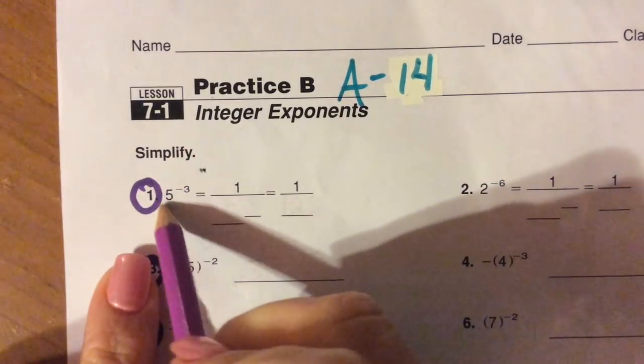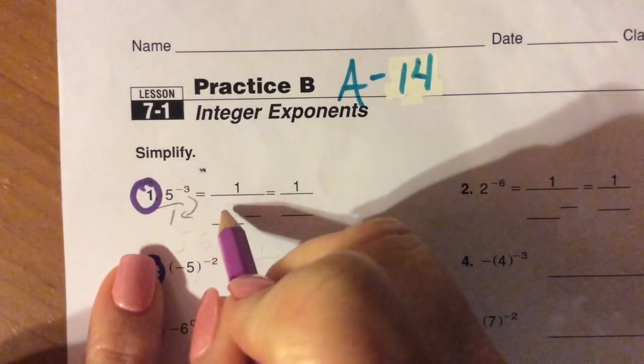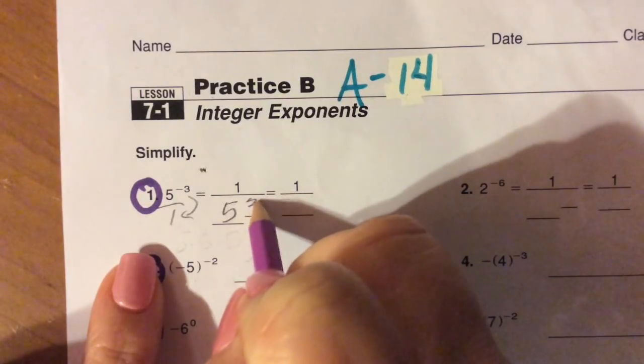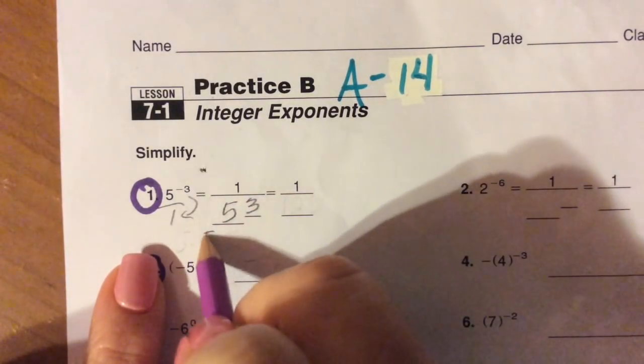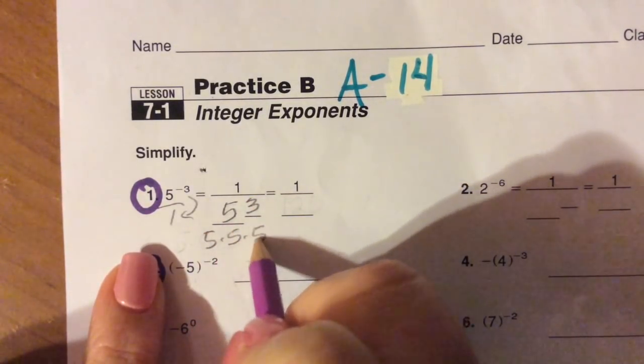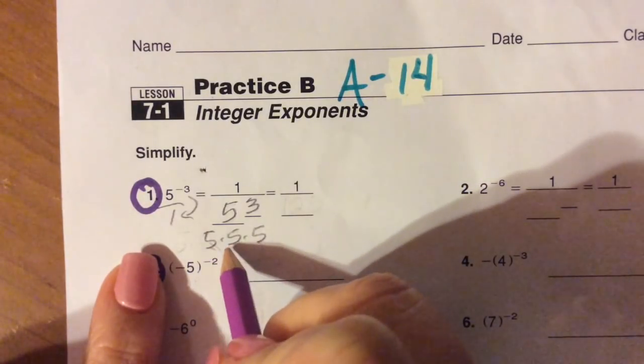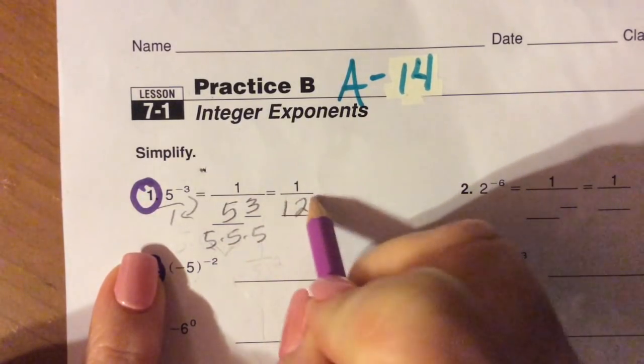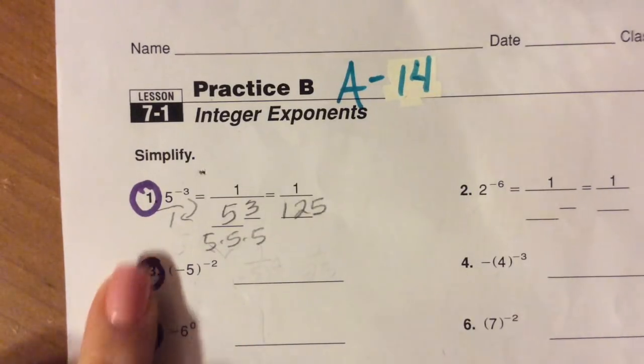Like we said, you've got a 1 underneath, move them. So it becomes 5 to the 3rd power, which we all know means 5 times 5 times 5, which would be 25. 25 times 5 is 125. That's what your answer would be for this one.